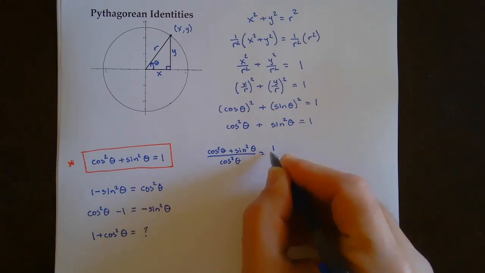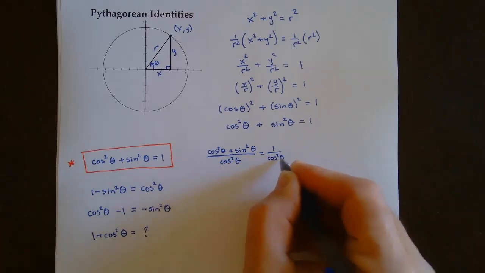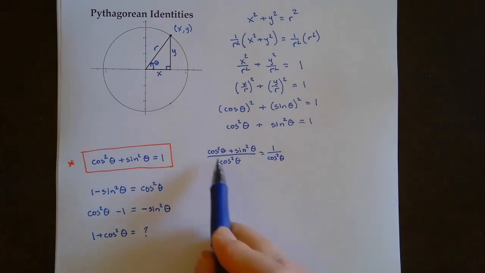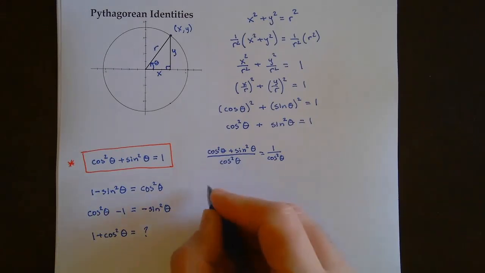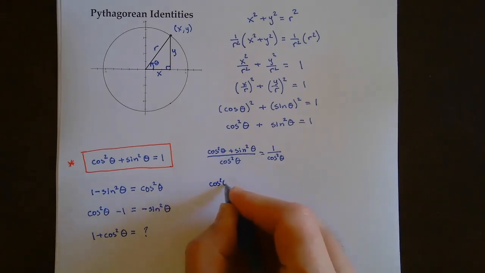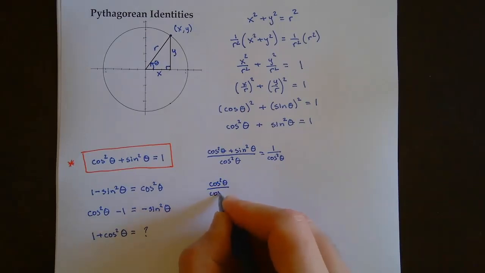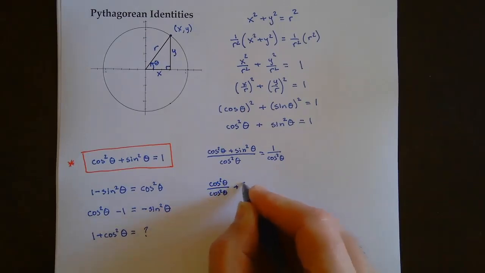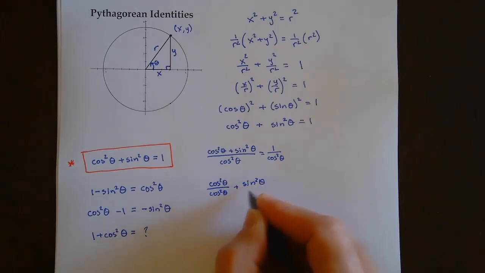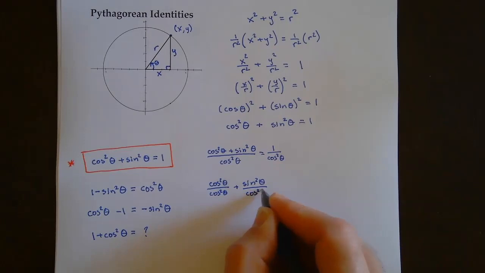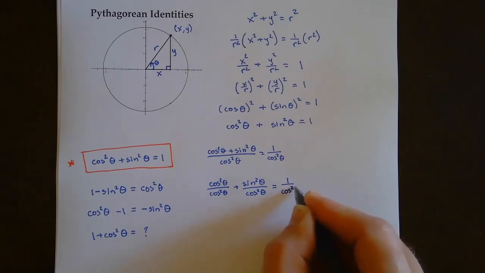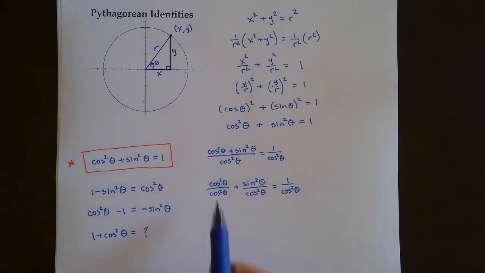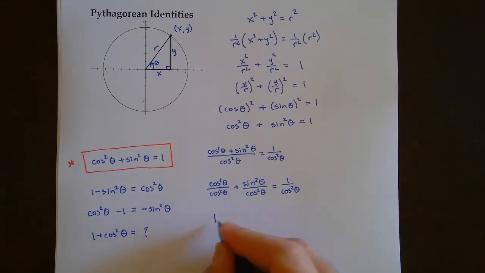And I'm also going to divide this one by cosine squared theta. So I'm dividing both sides of this by cosine squared theta, okay? Now, if I divide this, this comes from adding 2 fractions with a common denominator of cosine squared theta. So this becomes cosine squared theta over cosine squared theta plus sine squared theta over cosine squared theta is equal to 1 over cosine squared theta. Okay, cosine squared theta over cosine squared theta, we could rewrite that as 1 plus.